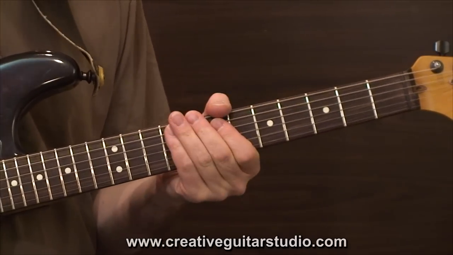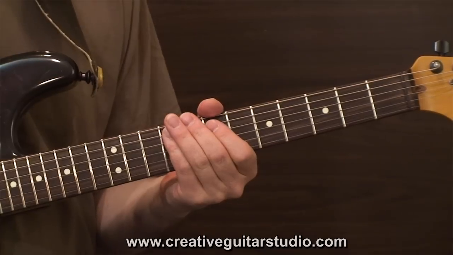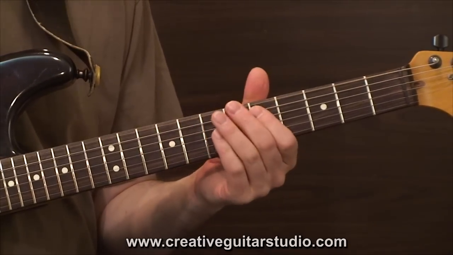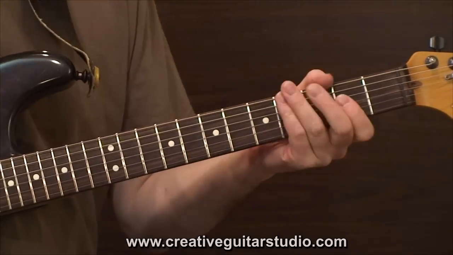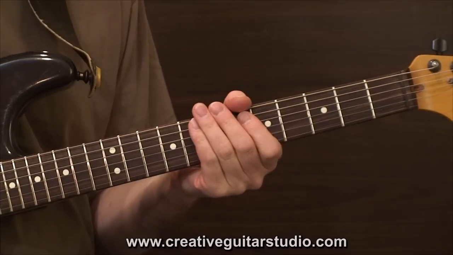Those scratches are a nice effect. You can add those in almost anywhere you want. You'll hear Hendrix do them quite a lot. And they really add to the percussive effect of the piece you're working on.